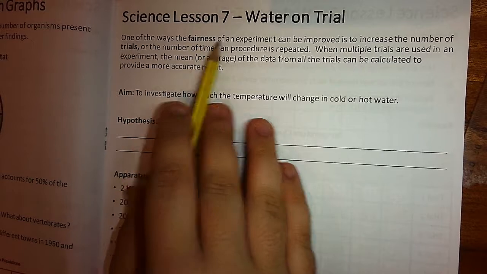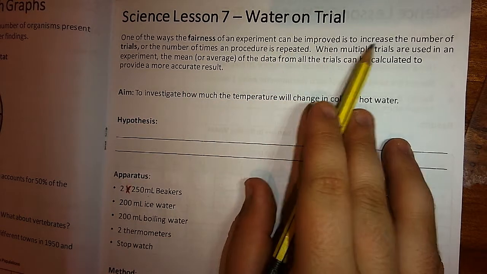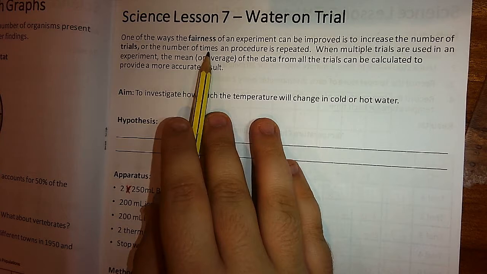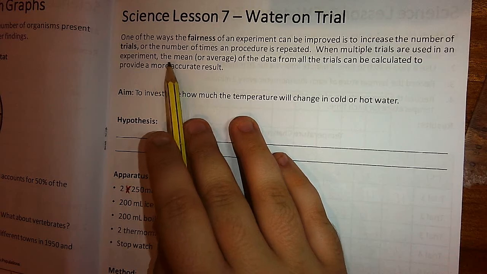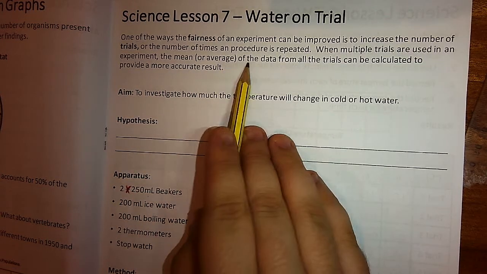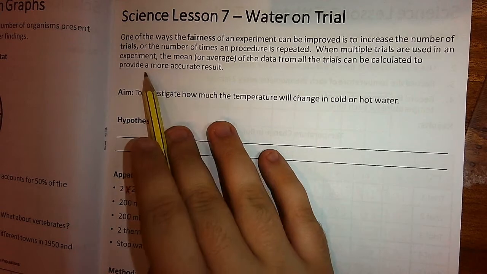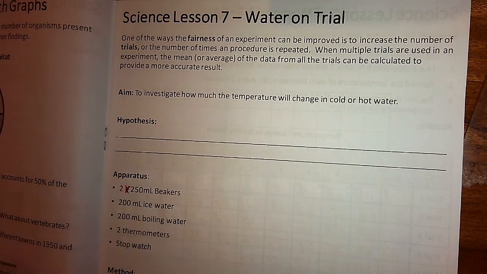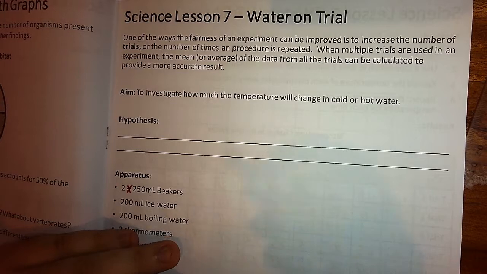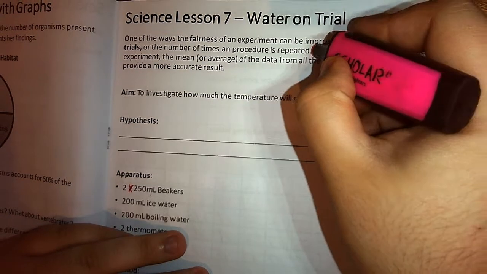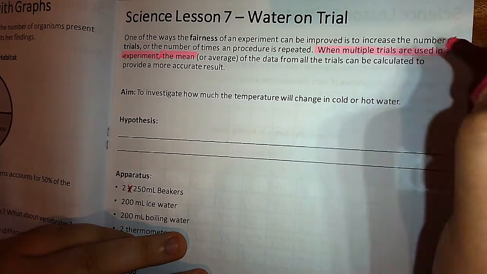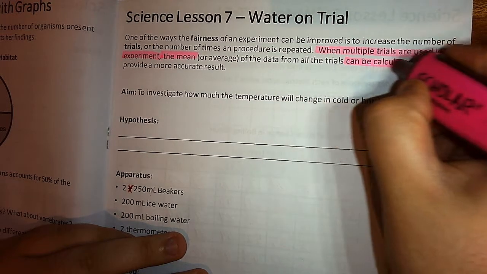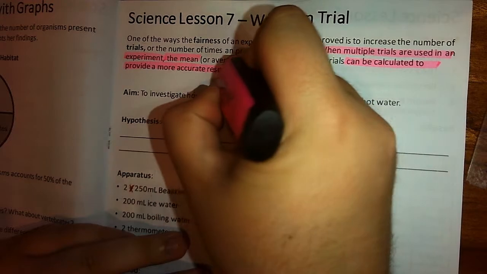One of the ways the fairness of an experiment can be improved is to increase the number of trials, or the number of times a procedure is repeated. When multiple trials are used in an experiment, the mean or average of the data from all the trials can be calculated to provide a more accurate result. So I want you to highlight this. When multiple trials are used in an experiment, the mean can be calculated to provide a more accurate result.